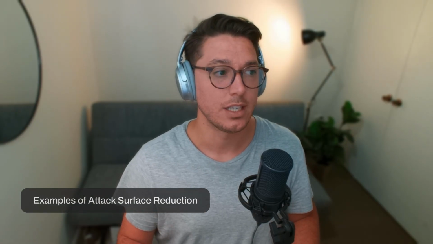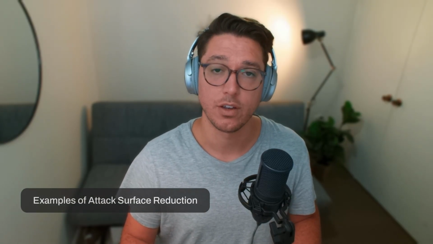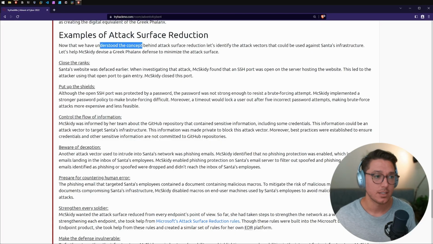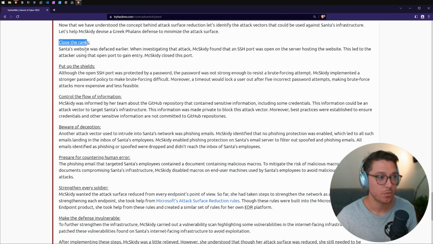Our last section is examples of attack surface reduction. Now we understand some of the concepts behind attack surface reduction. Let's identify the attack vectors that could be used against SAN's infrastructure. So we have close the ranks. We have a website that's been defaced earlier.